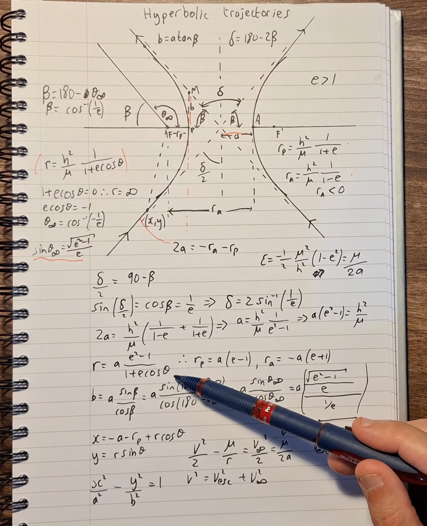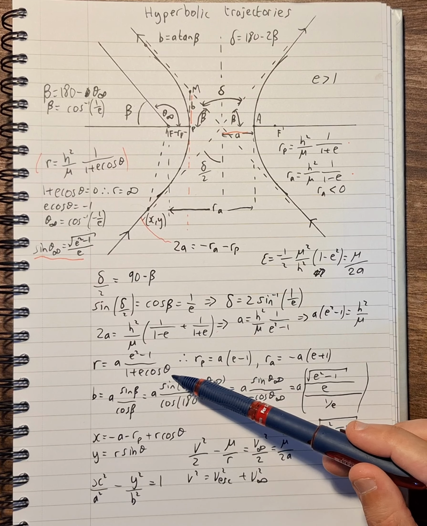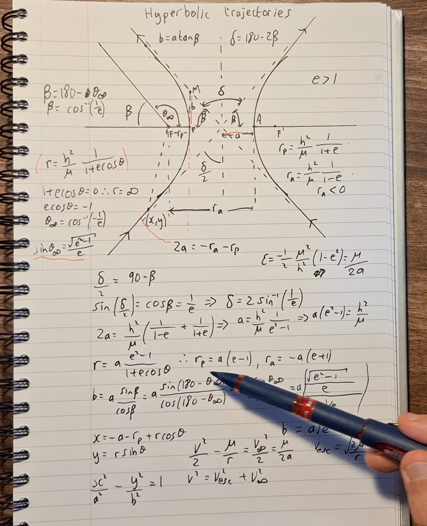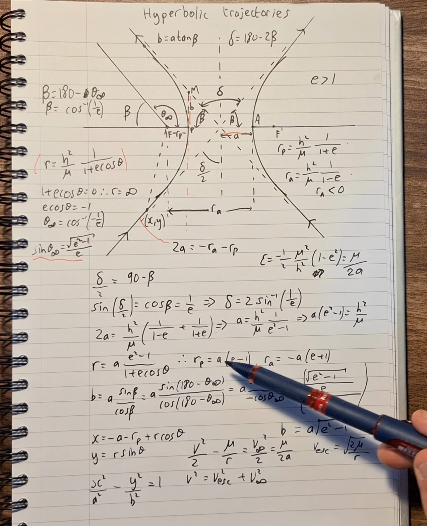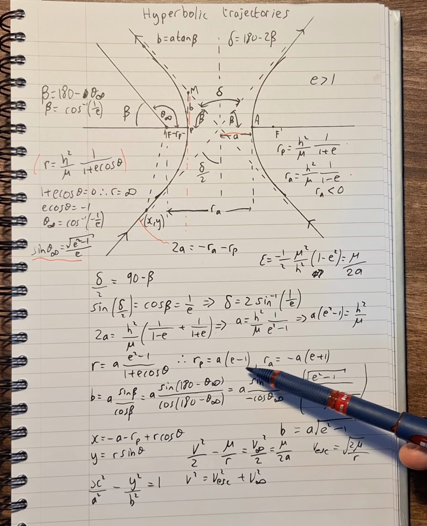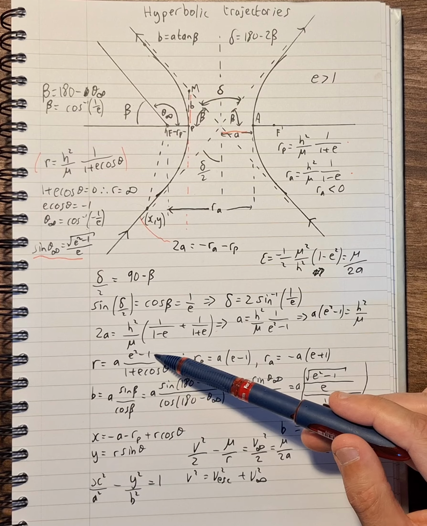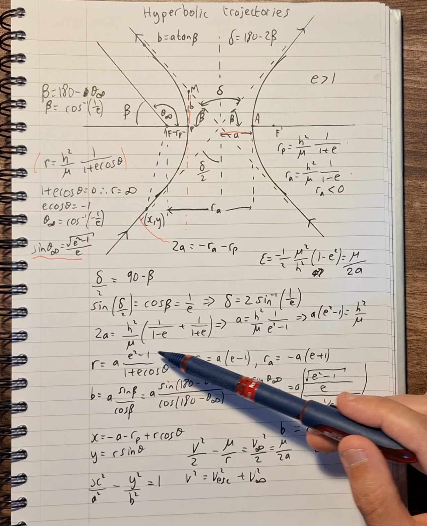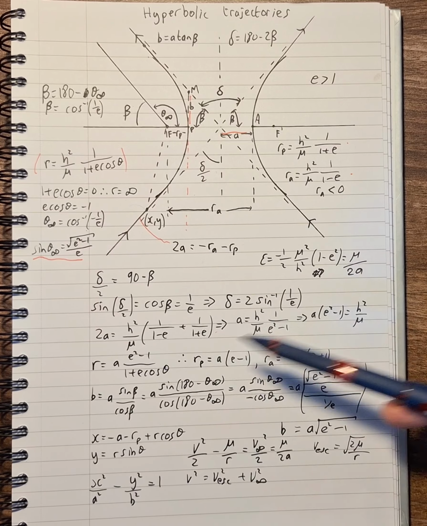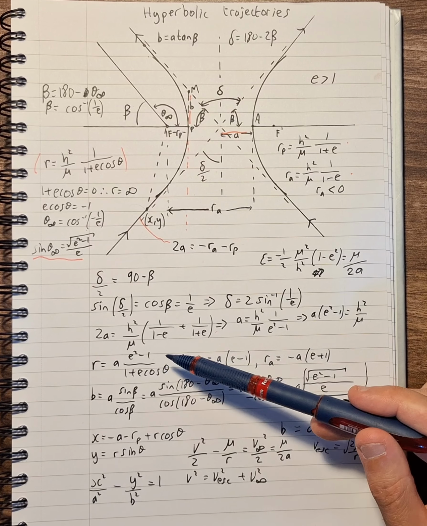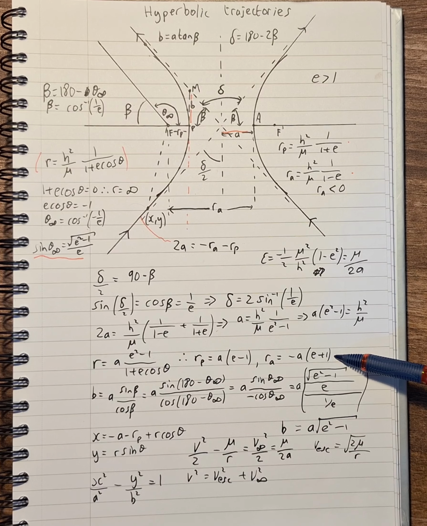Here, r equals a (e squared minus 1) over (1 plus e cos theta). Therefore, if you put in theta equals 0 for the periapsis point, you'll have rp equals a(e minus 1). This expands out into a quadratic pair, and then one of those can be cancelled out. And the same for ra. You can cancel out one of the e minus 1 or e plus 1. So rp and ra are defined as such.